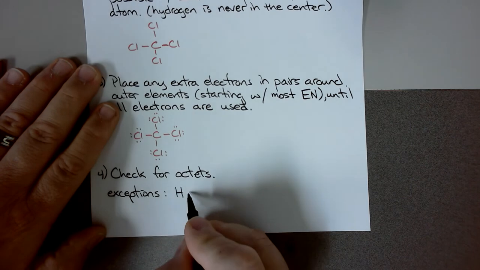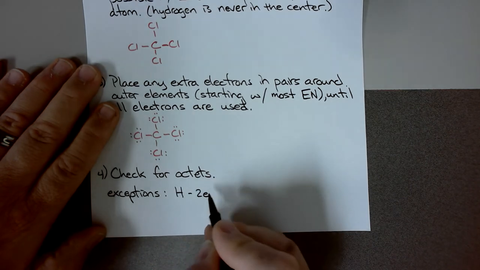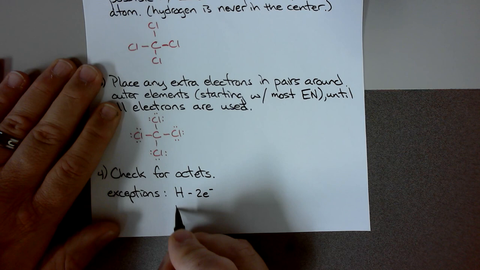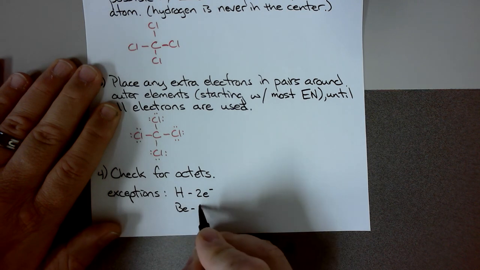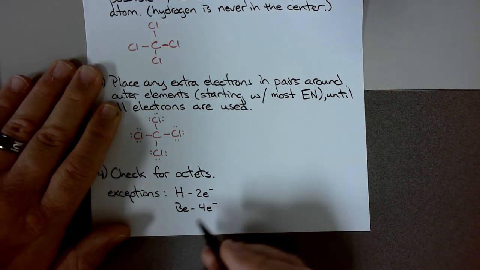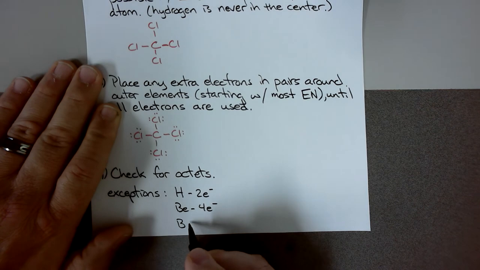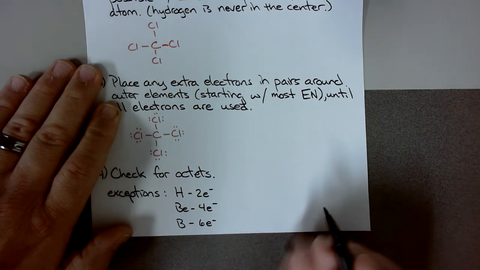Hydrogen only needs 2 electrons to fill its outer energy level. Beryllium only requires 4 instead of 8. Boron only requires 6 electrons instead of 8.